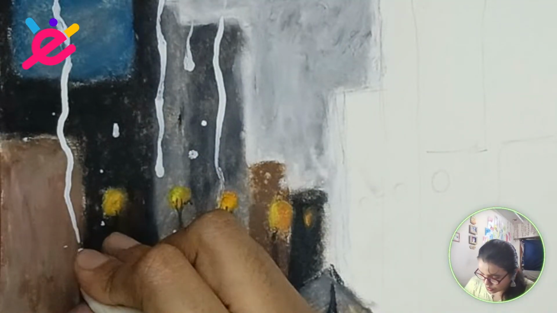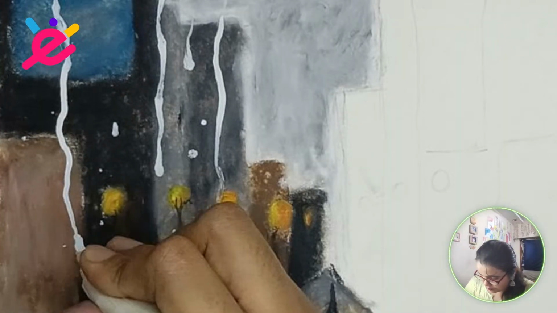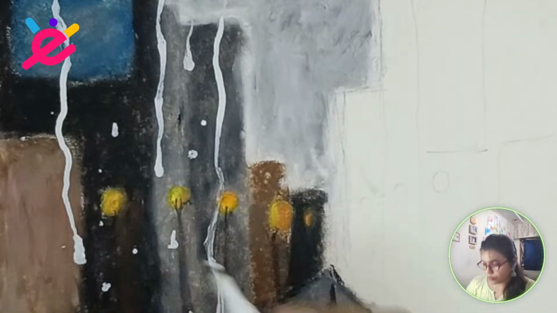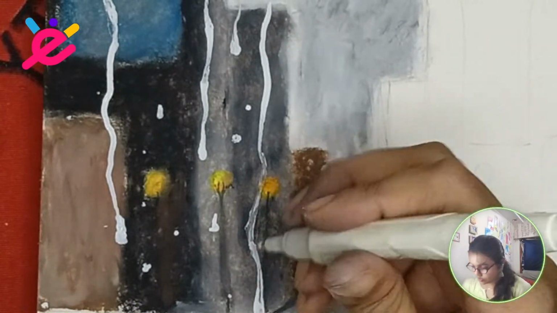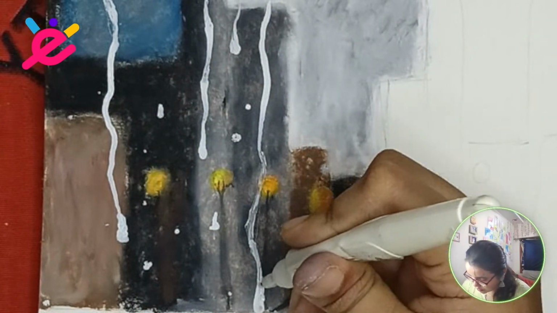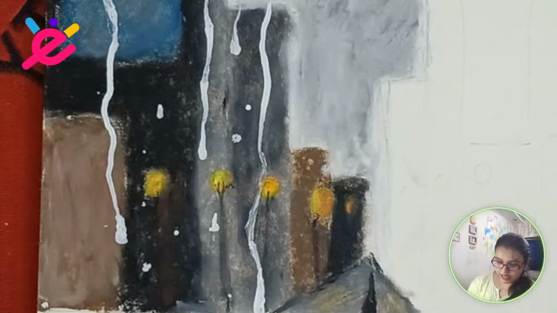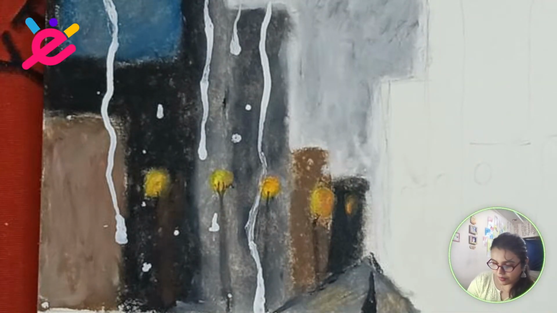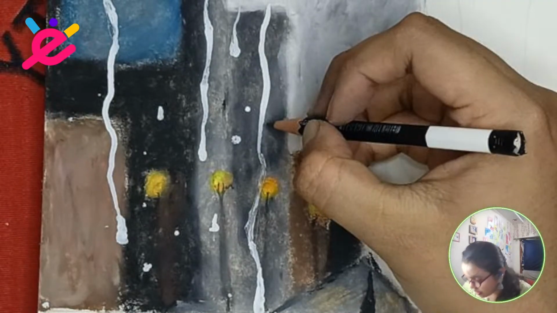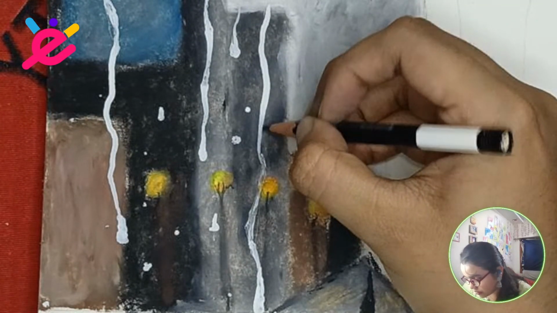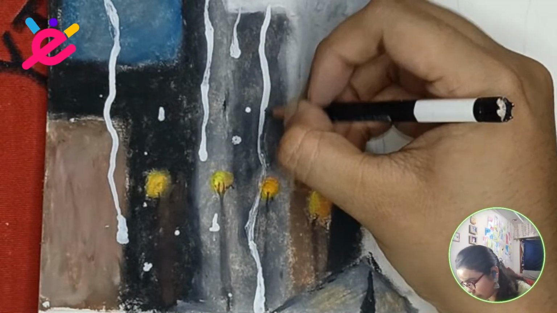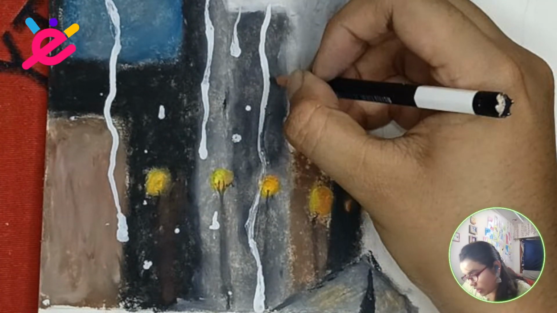Now it won't just end here. I will also show you right now how to make it look more realistic. Now that I have added my trails of water droplets throughout my window, next I will be taking my pencil color, or pencil would work as well, and just outline next to it like this.